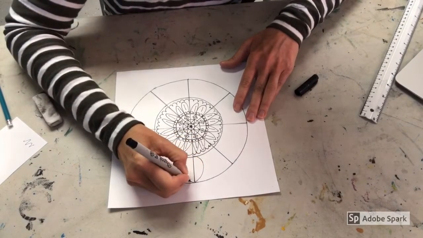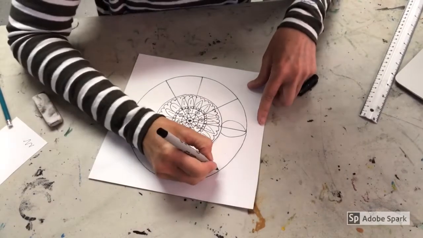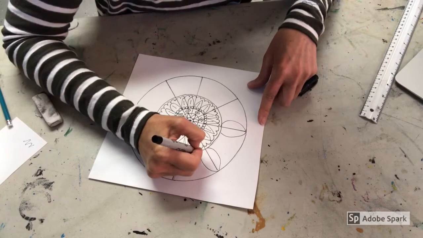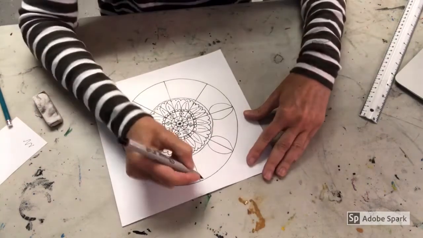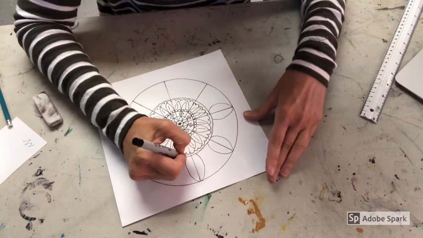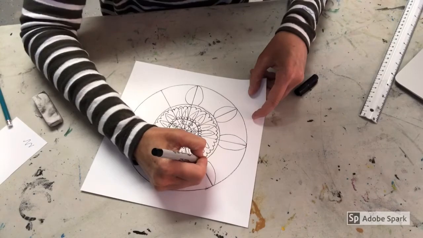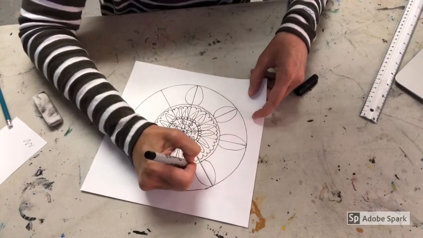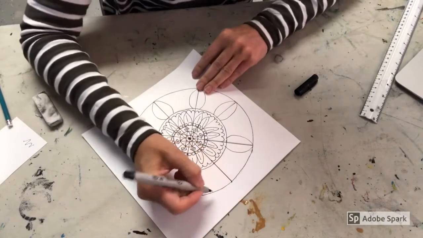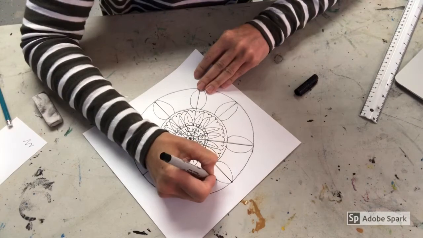And don't be afraid to use those dividing lines as part of your design. So I'm just making these sort of oval petals here, and I'm still rotating my paper as I'm drawing them. And notice too, I have a variety of sizes of my patterns. So some are more delicate and others are larger. So the key is just rotating the paper. I can't emphasize that enough, but I'm really happy with the way this is turning out.